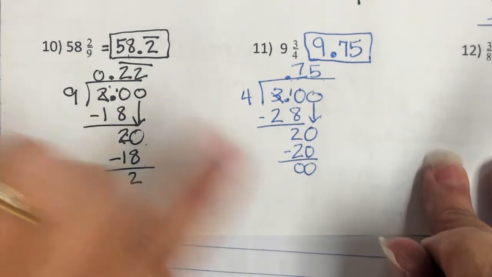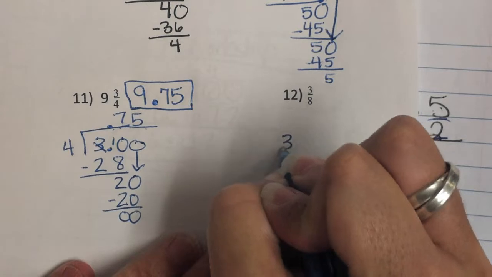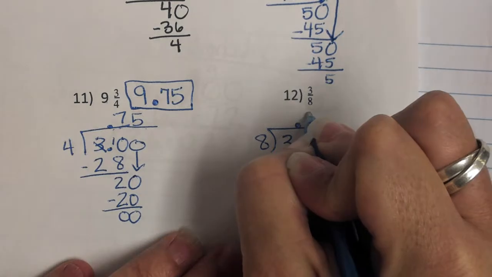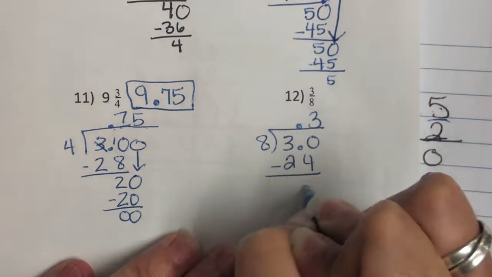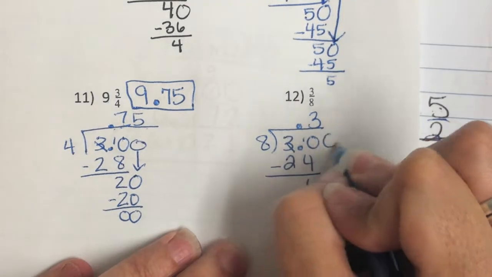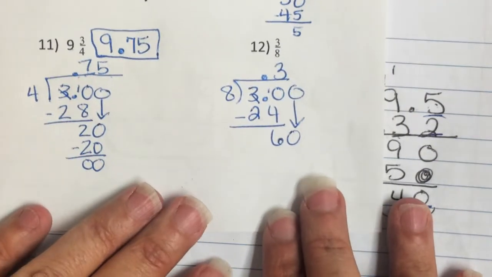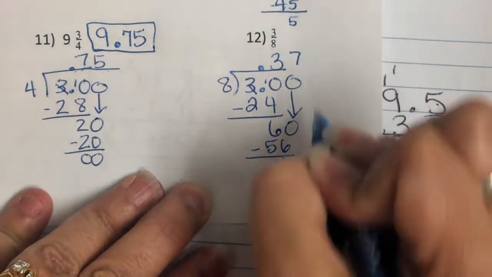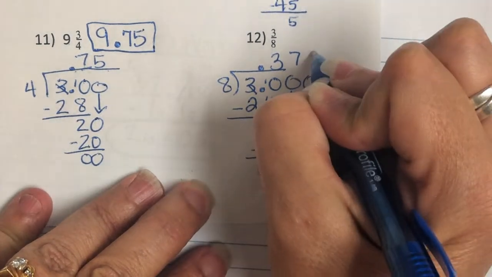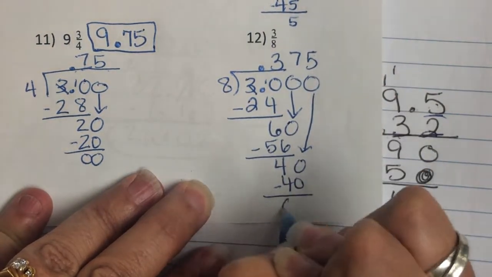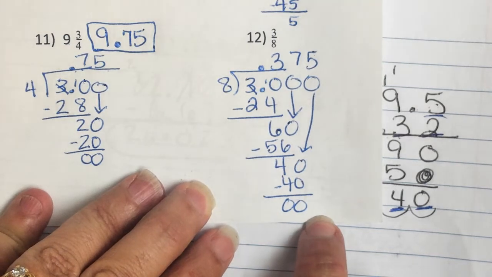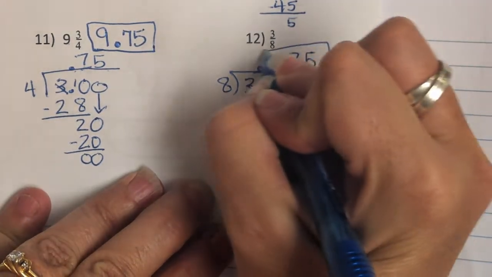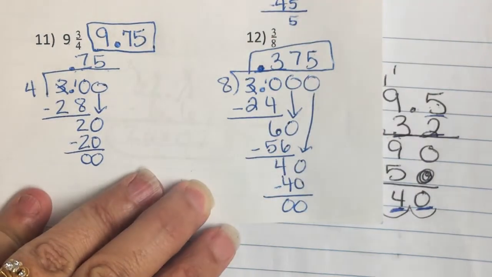That's okay. Last one, number 12 here. 3 divided by 8. If I add in the decimal and the 0, 8 times 3 is 24. If I add another 0, 8 times 7 is 56. If I add another 0, 8 times 5 is 40. And it ends. Some of you've got to work them till the end, and we're not doing that. So our final answer is 0.375 because there was not a whole number. That's the problem number.